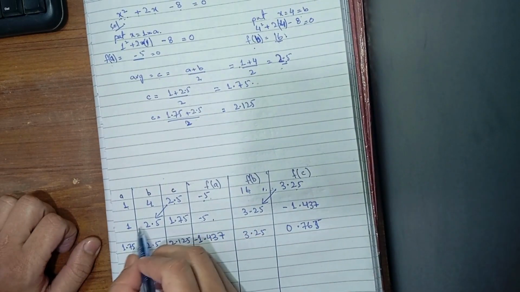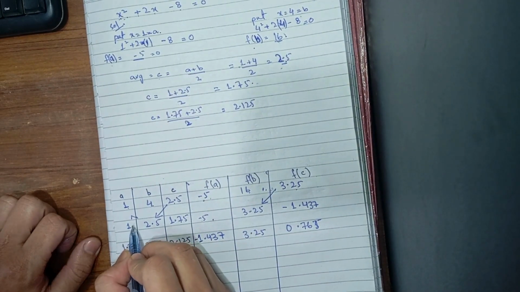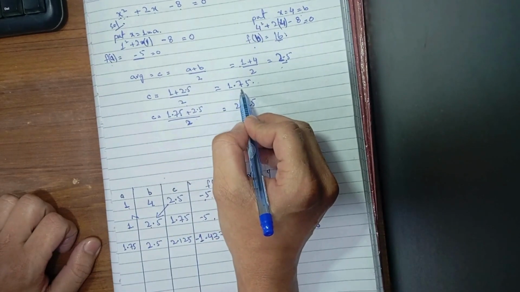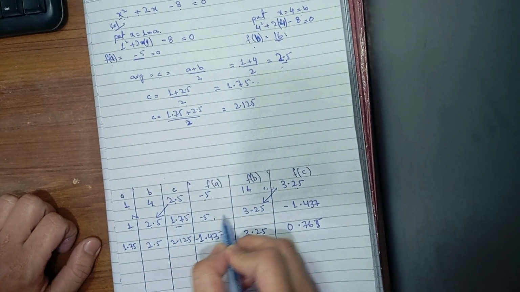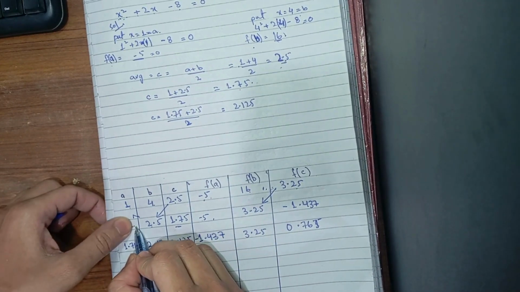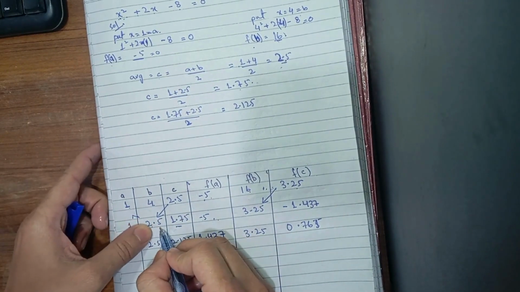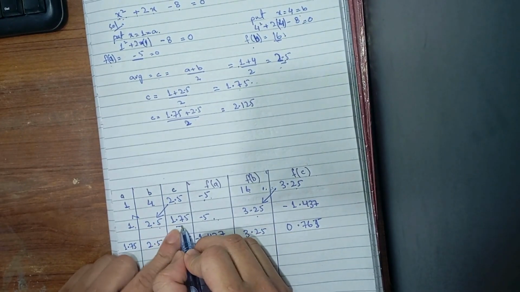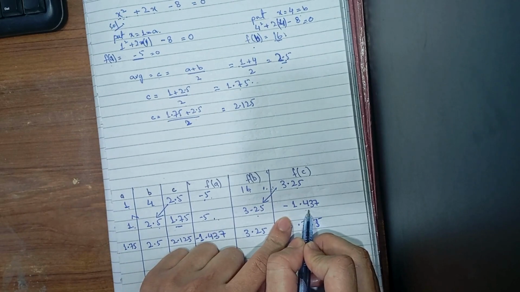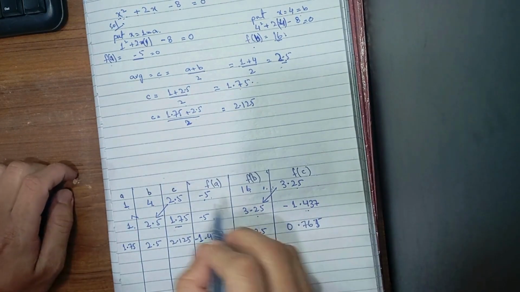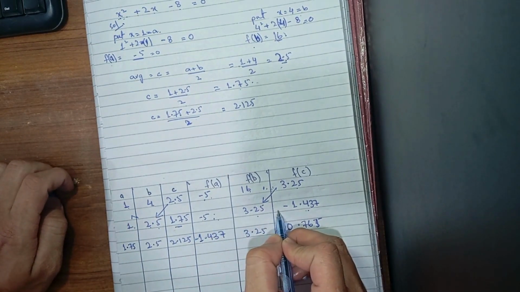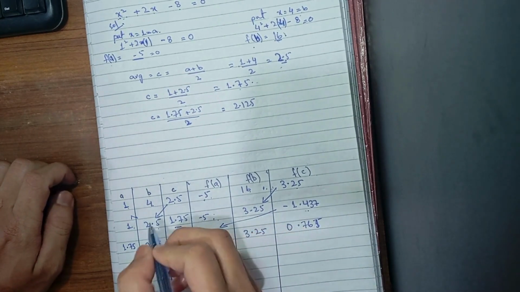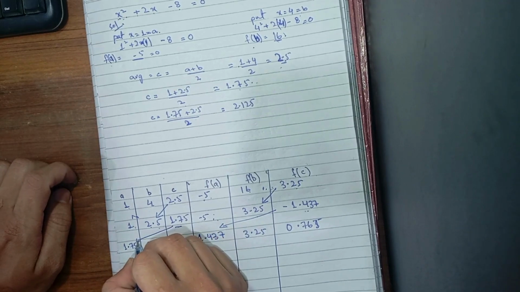Now take the average of these two values, 1 and 2.5. 1 plus 2.5 upon 2 is equal to 1.75, which is c. Function of a is minus 5, function of b is 3.25 as we replaced it, and the function of c is minus 1.437. So function of a and function of c have a similar sign, so this time function of c replaces function of a, and c replaces a.